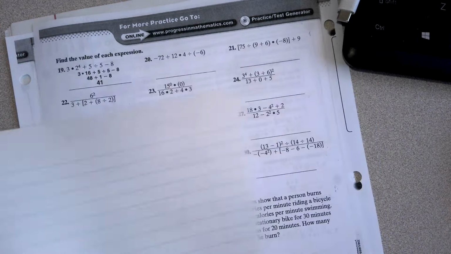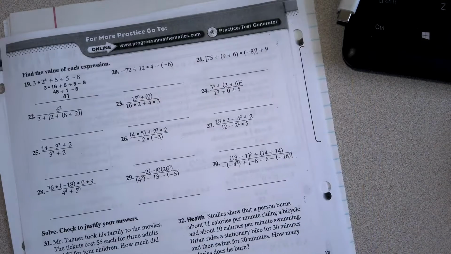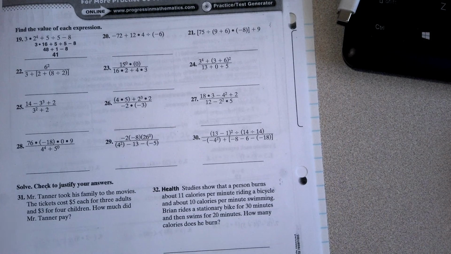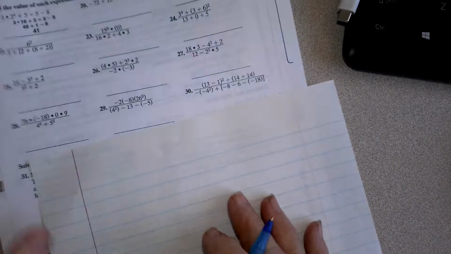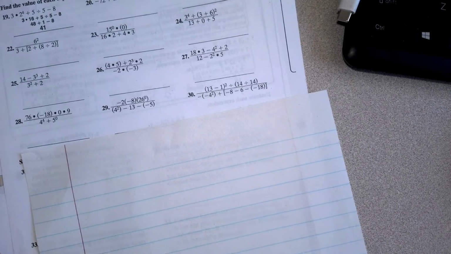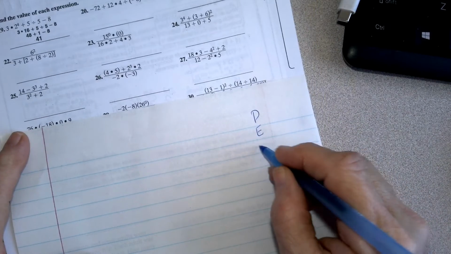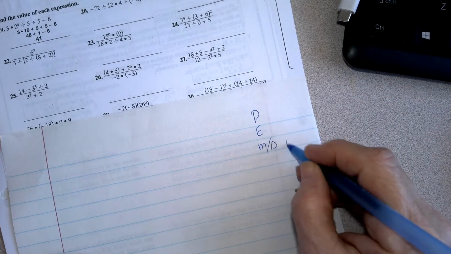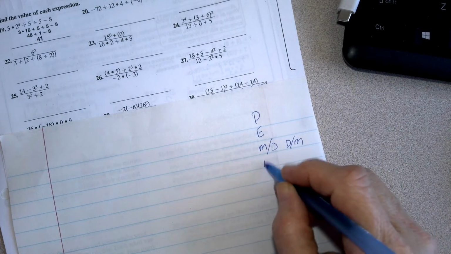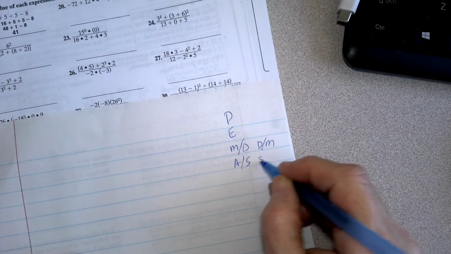This is the assignment, it might just be 47. So let's go ahead and start with one of the harder ones, number 30. So I might take some of the ones on the front off. So, PEMDAS: please excuse my dear Aunt Sally.